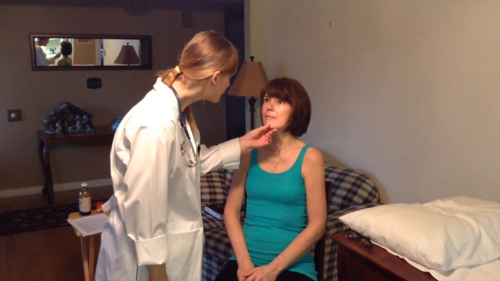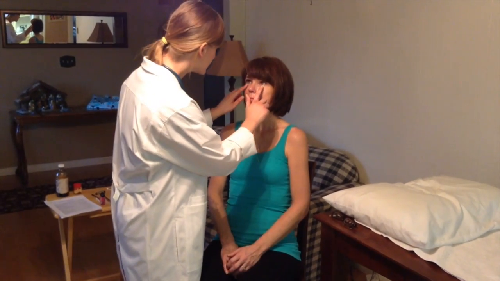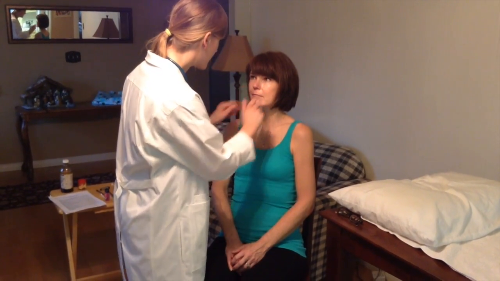I'm going to look at your corneas. They're nice and clear. Look at your irises and your pupils. I don't notice any opacities of any kind. Your sclera look nice and white. I'm just going to pull down on your eyelids to look at your conjunctiva. Nice and pink. Okay, great.